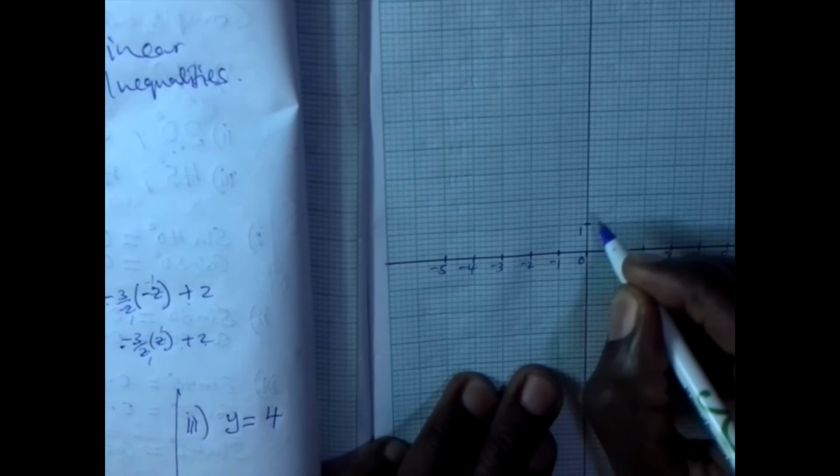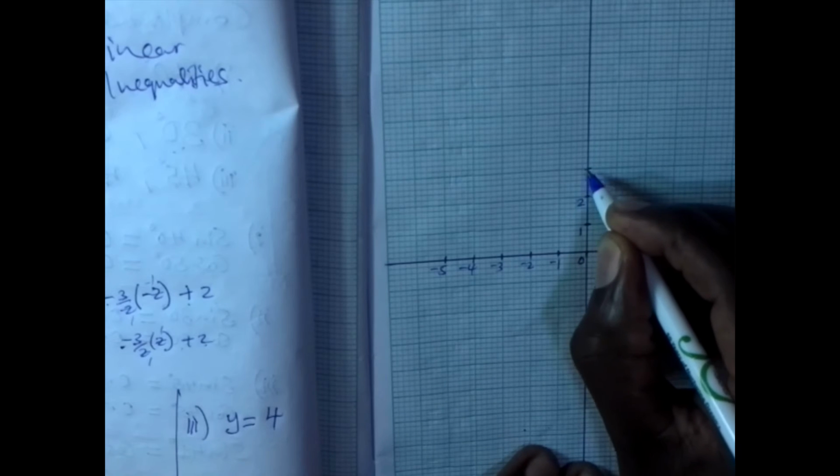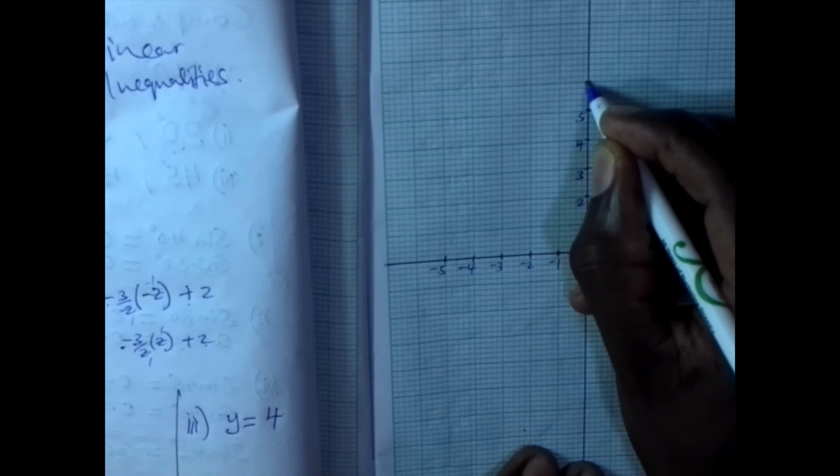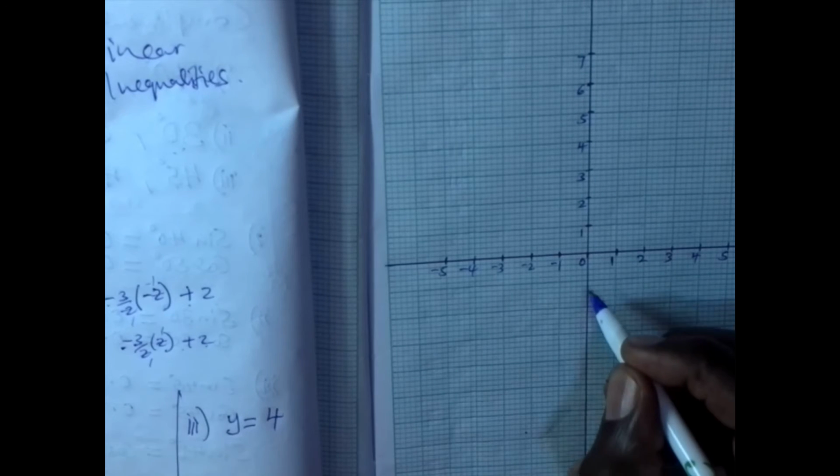Then for the positive y direction, I have 1, 2, 3, 4, 5, 6, 7. That is enough. Then in the negative y direction, I have minus 1, minus 2, minus 3, minus 4, minus 5, minus 6, minus 7. That's okay. So from there now, we start with the first one.